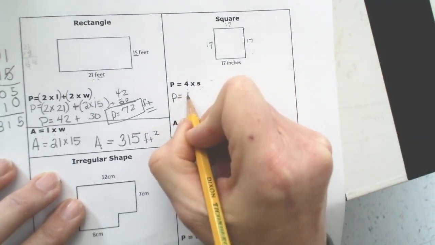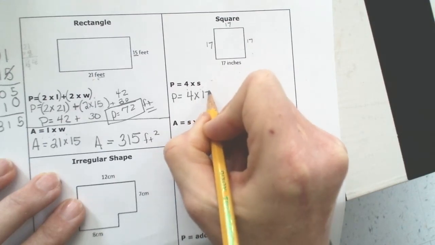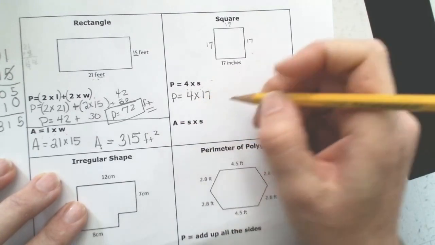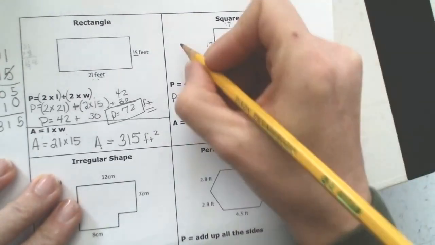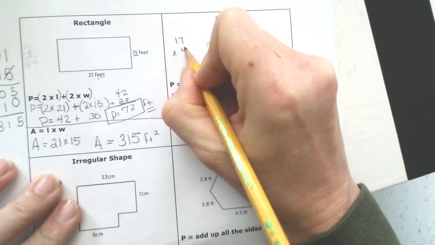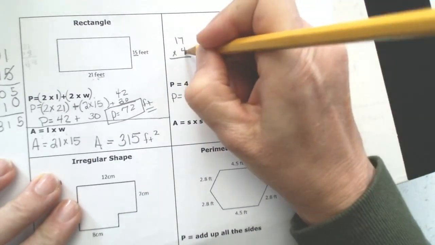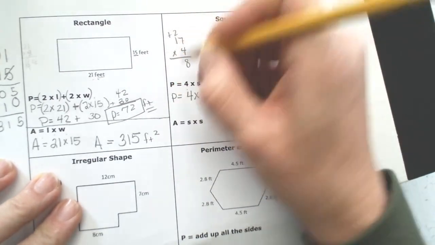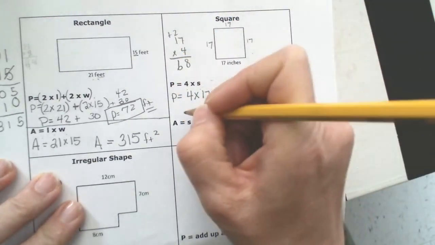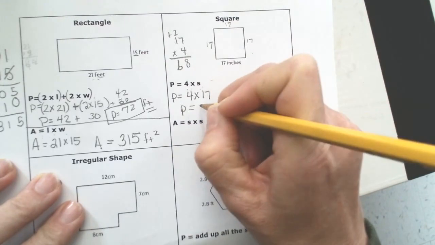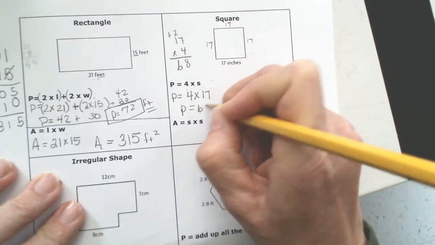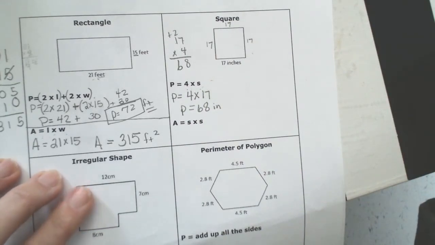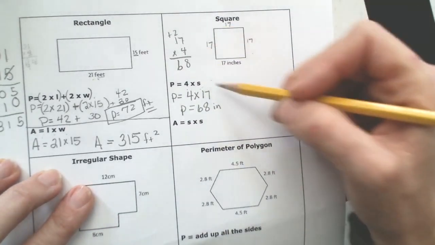So we're going to plug in our values so we see what we're doing, and then we're going to do that operation. So we're going to go back and do 17 times 4, and 4 times 7 is 28. Regroup the 2. 4 times 1 is 4, plus 2 more is 6. So we know that the perimeter of this square with this measurement of 17 is 68, and we're just going to say inches. We don't have to cube anything here because this represents 1 dimension all the way around the shape.